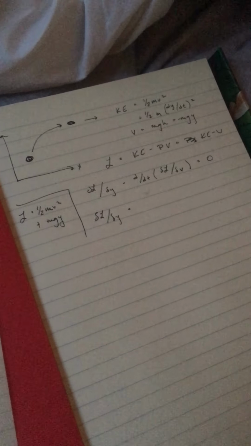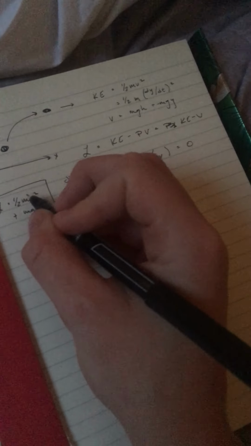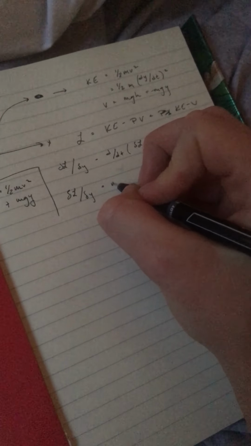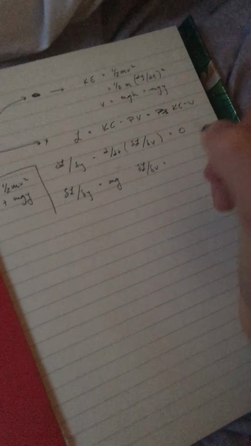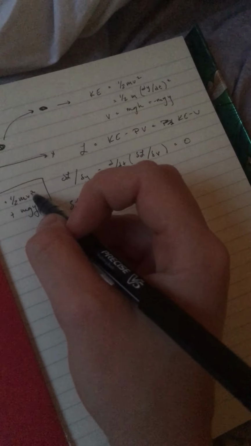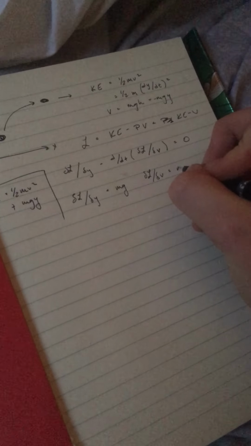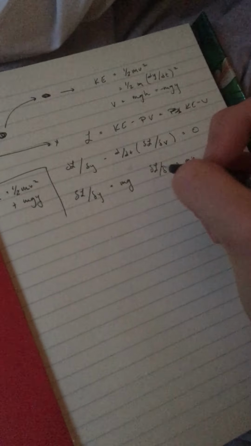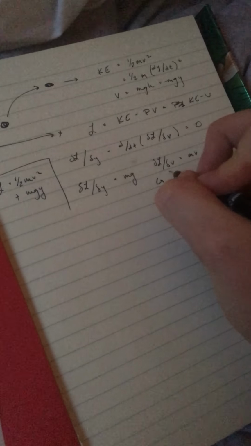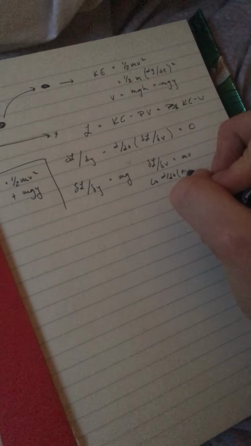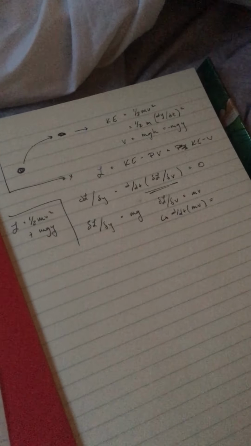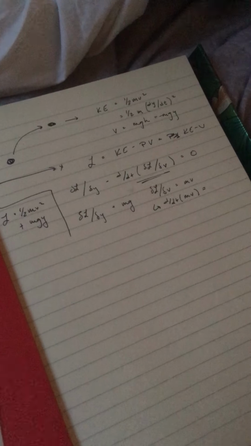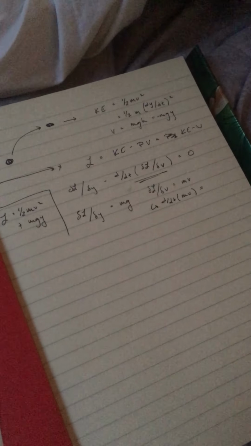Yeah, so our derivative with respect to position, we only have to worry about this term because there's no y in the other term. So this is just going to be equal to mg. Our derivative with respect to velocity is just a simple derivative here. So 1/2 mv squared, we pull the 2 down, so it's just mv. And then if we do the time derivative of this, d/dt of mv, we're basically taking the time derivative of the velocity, which is the acceleration, because the change in velocity with respect to time is the acceleration.